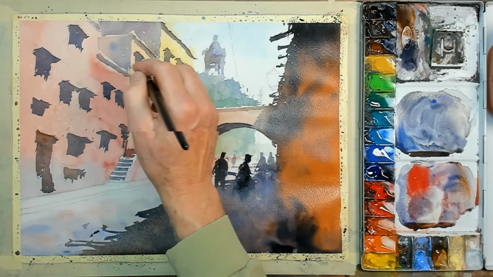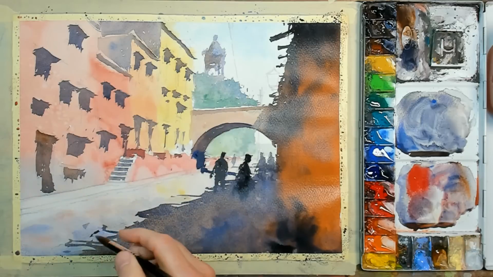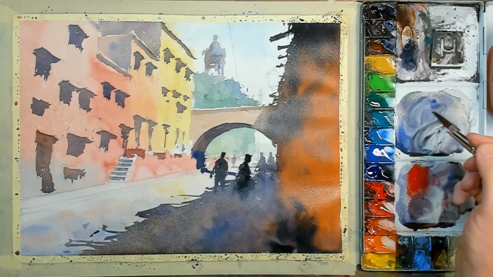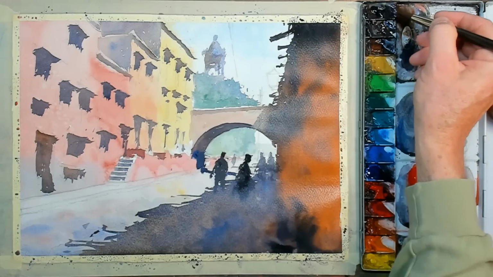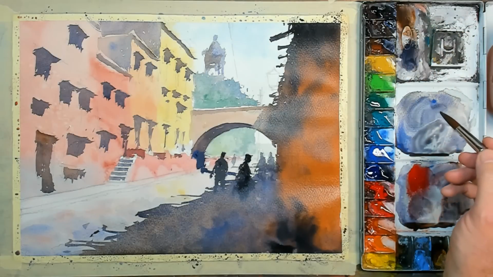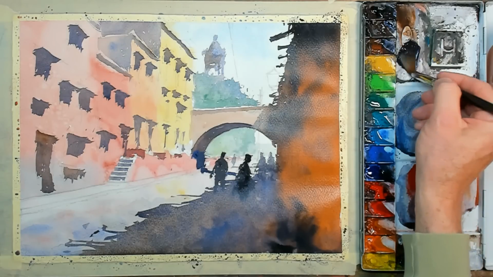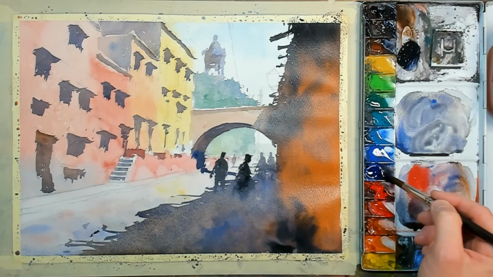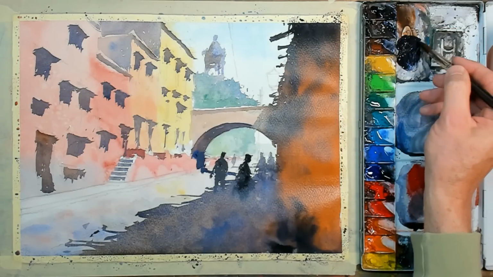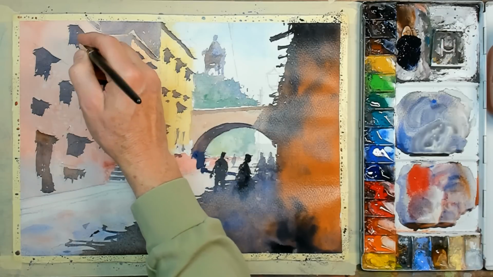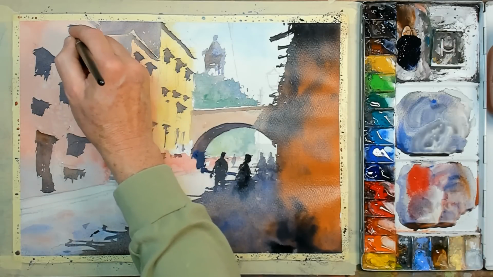All right, and we're doing these drain pipes as well on here. Right. Now, some of these entrances are balconies with railings. I might do those with a rigger brush later on.